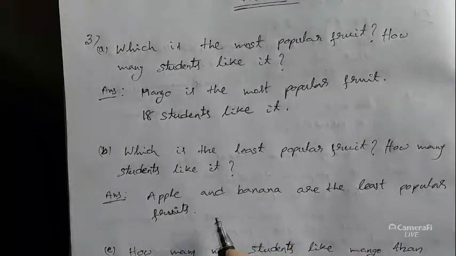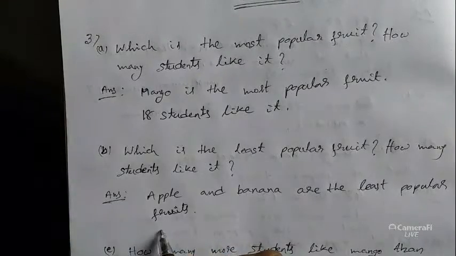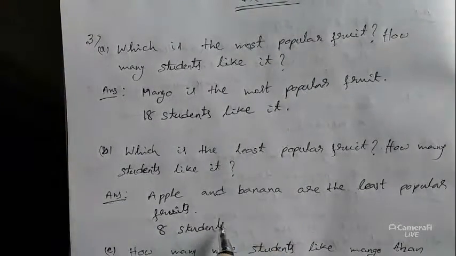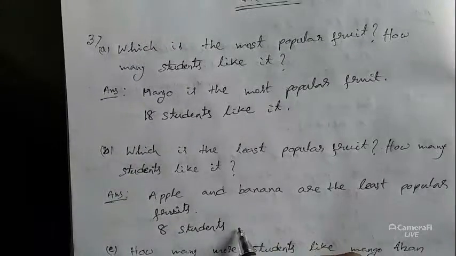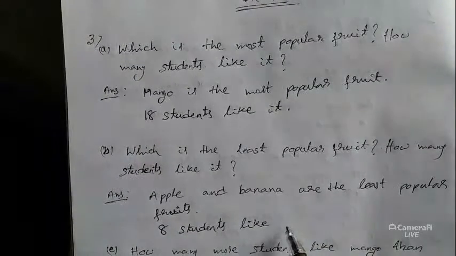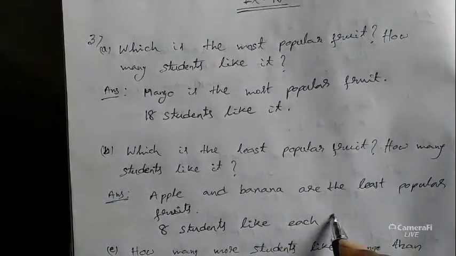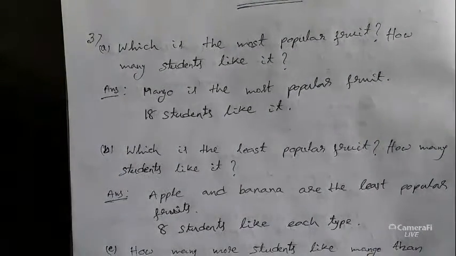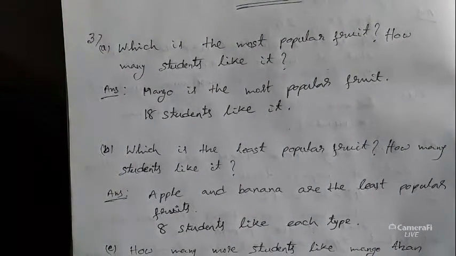How many students like it? Each type? 8 students like each type. That means 8 students like banana and 8 students like apple.